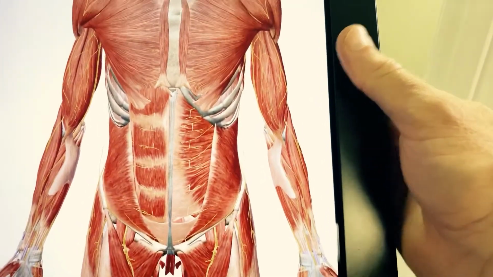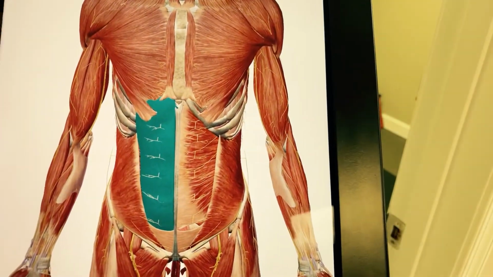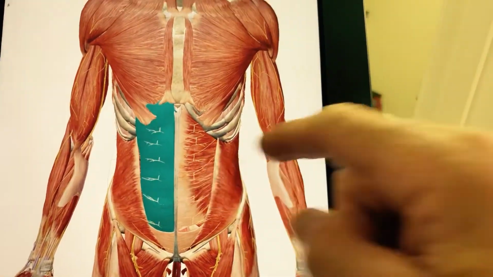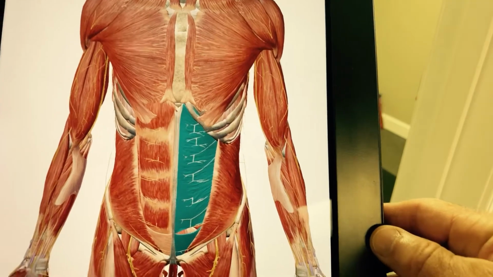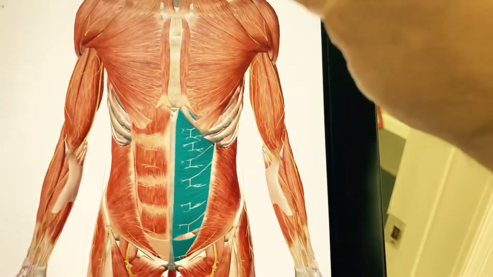So we're going to be working on the trunk flexors now. This is the rectus abdominis muscles. These are the 6 or 8 pack that we usually see. Underneath that, we're going to have the transverse abdominis muscles, and these are going to also work on trunk flexion as far as a little bit of rotation.